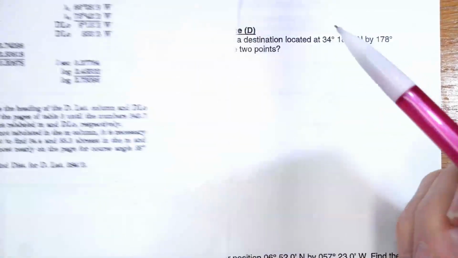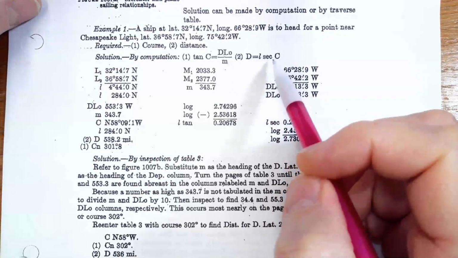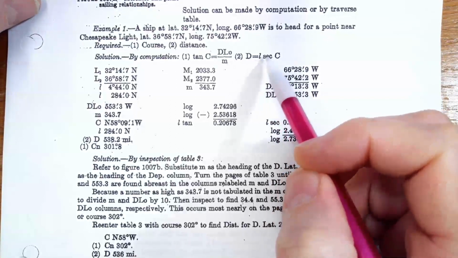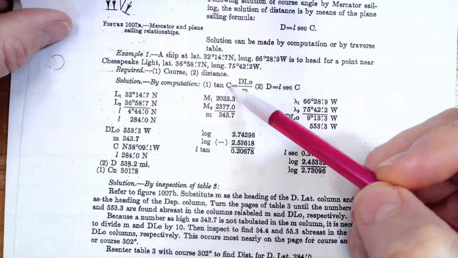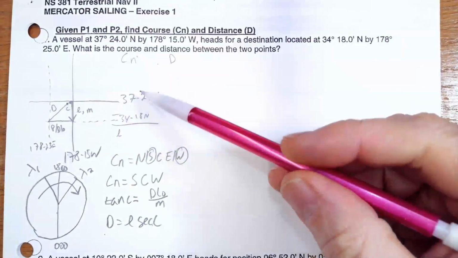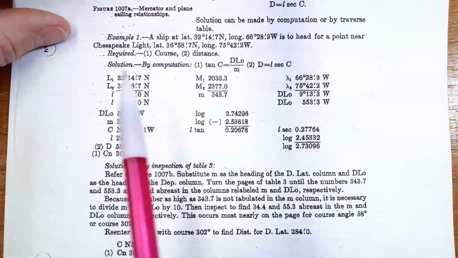Now, the other one, D equals l secant C, I'm going to transform that into something that doesn't have secant in it, but I need little l and C, okay? So I'm going to get C by doing this formula. Little l, I'm going to get by doing that subtraction. Okay? So what I want to do, though, is take a quick peek at Bowditch to see how Bowditch set it up.